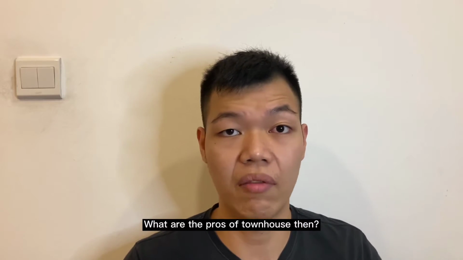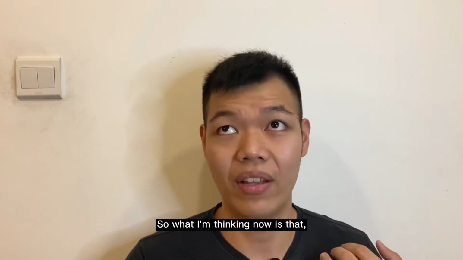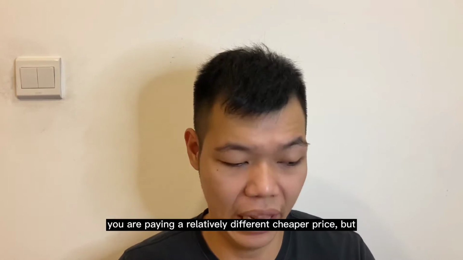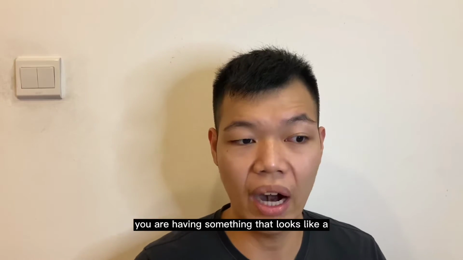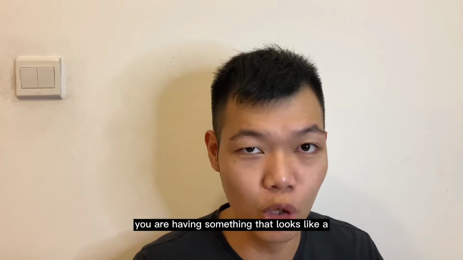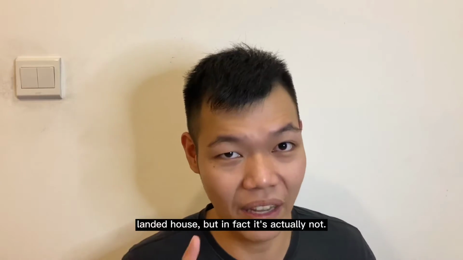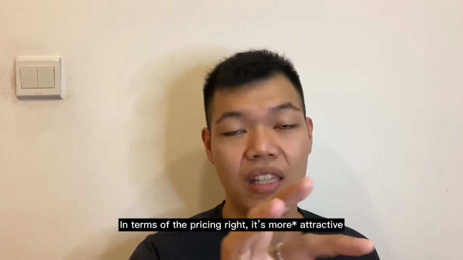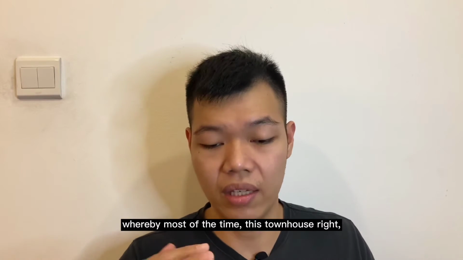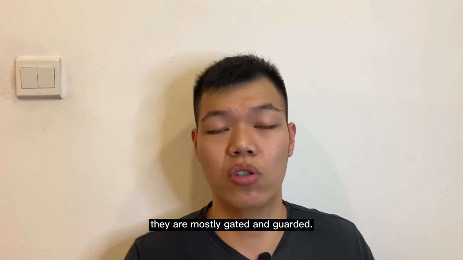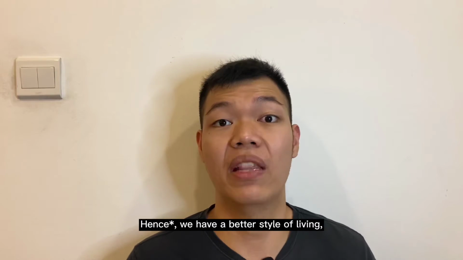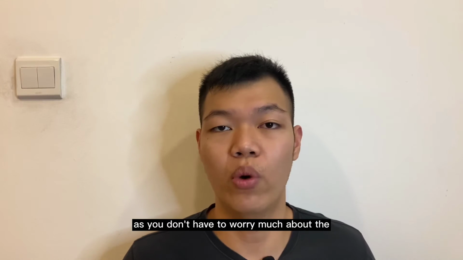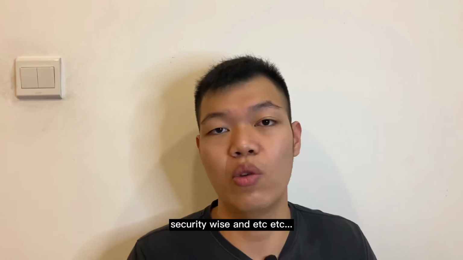What are the pros of a townhouse then? So what I'm thinking now is that you are paying a relatively cheaper price, but you are having something that looks like a landed house, but in fact it's actually not. It's actually a townhouse. In terms of the pricing, right, it's attractive compared to a normal landed house lah. Which leads us to the second point, whereby most of the time these townhouses, right, are mostly gated and guarded. You have a better style of living lah, so you don't have to worry much about security and etc lah.